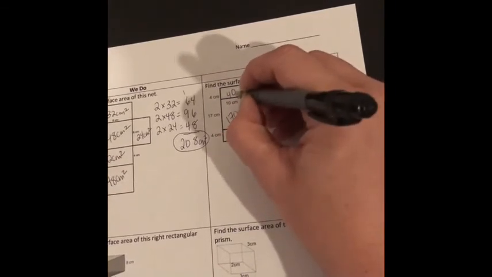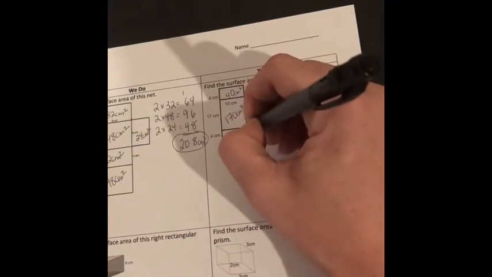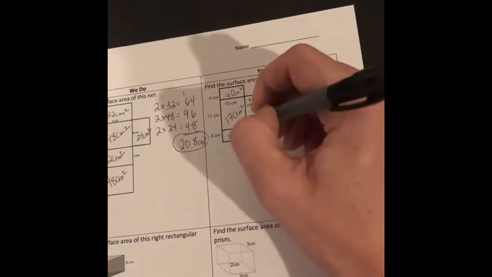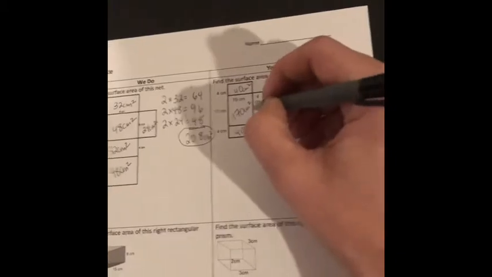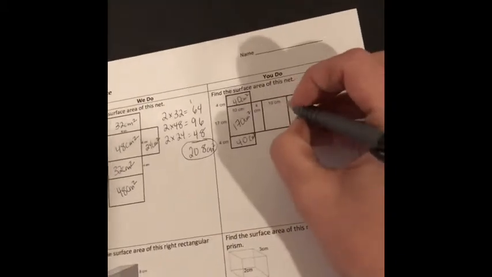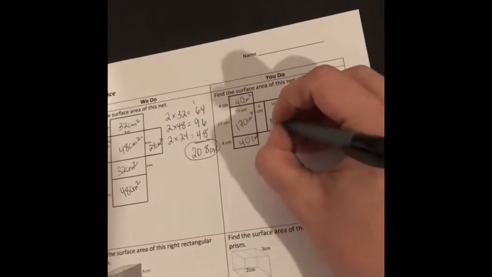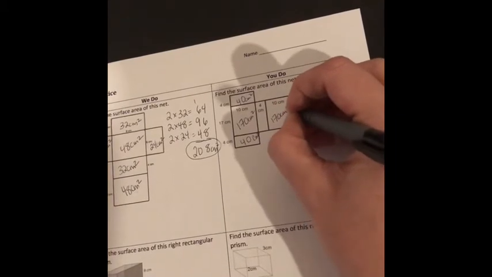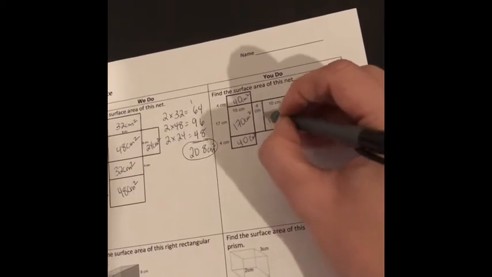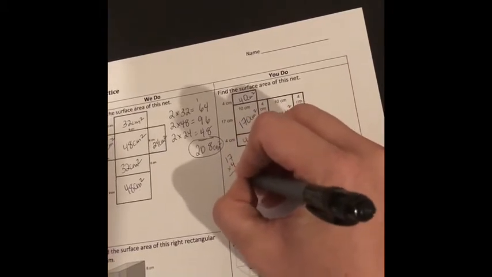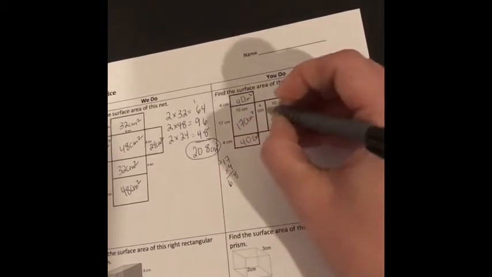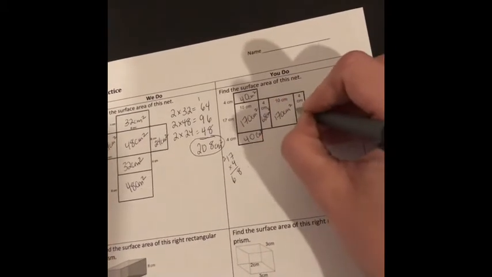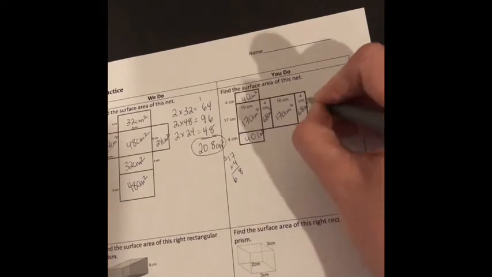All these are in centimeters squared because they are surface area, and areas are in units squared. This one would also be 170. This one is 4 times 17, so 4 times 17 would be 68. So this would be 68 centimeters squared, both of these.